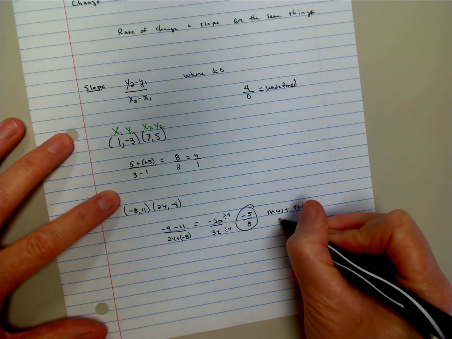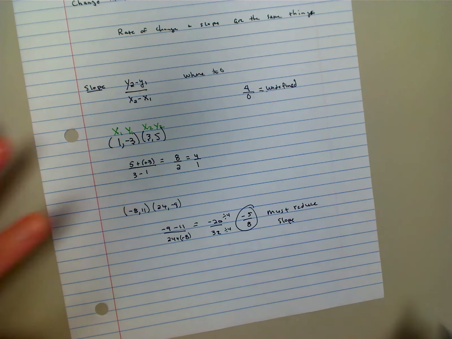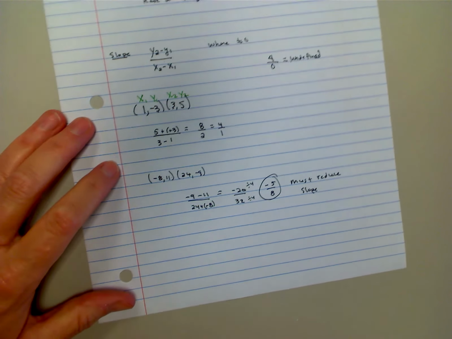The thing about it is, if we were graphing and you had a slope of 100 over 300, and you plotted the first point, would you really want to count up 100 and over 300 when you could count up 1 and over 3? Always reduce.